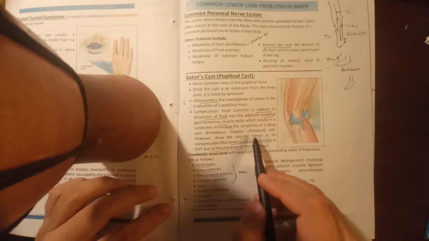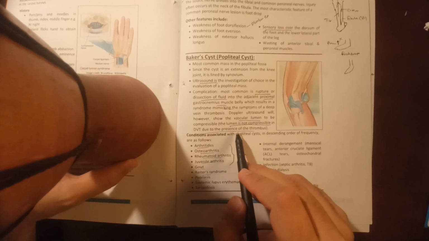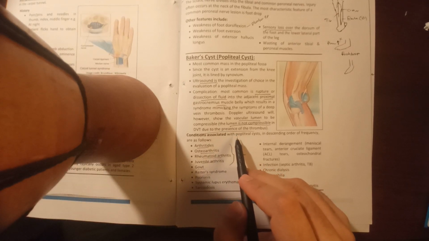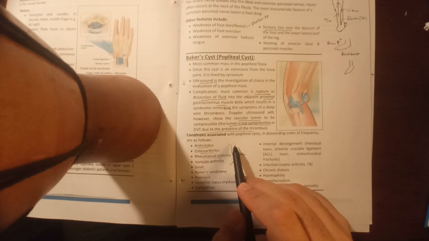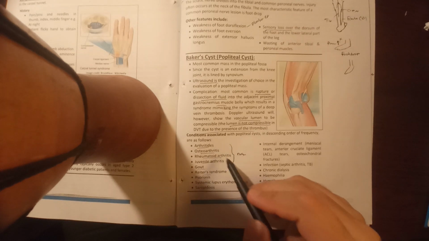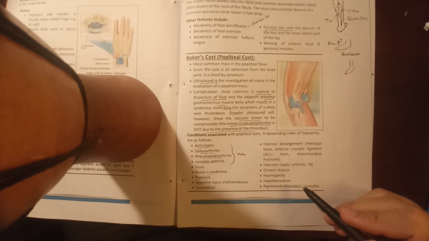Doppler ultrasound will, however, show the vascular lumen to be compressible. The lumen is not compressible in DVT due to the presence of thrombus. And conditions associated with popliteal cyst, in descending order of frequency. So all these things, arthritis, gout, all these things are associated with popliteal cyst.